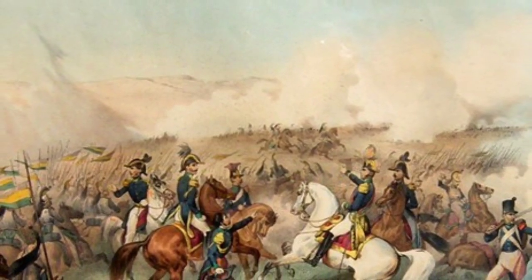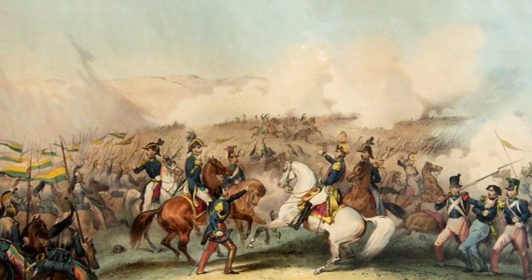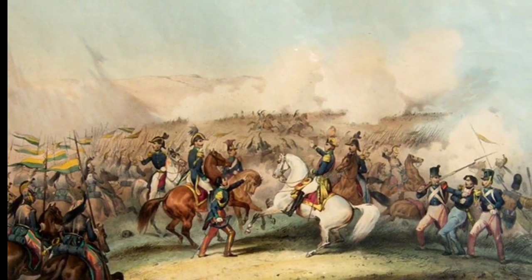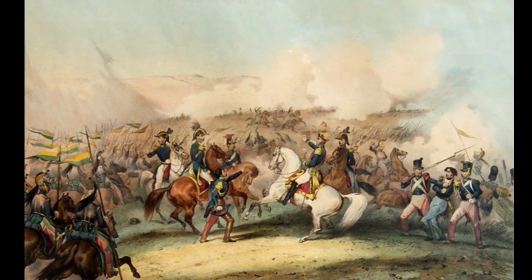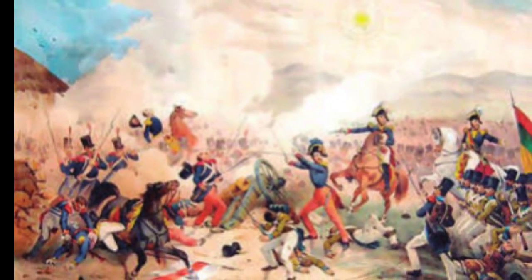Concerned about the growing power of the Peruvian-Bolivian Confederation, neighboring countries, including Chile and Argentina, formed an alliance known as the Peru-Bolivian Confederation Coalition. Their primary objective was to counter the influence of Santa Cruz and protect their own interests. Military campaigns and key battles.